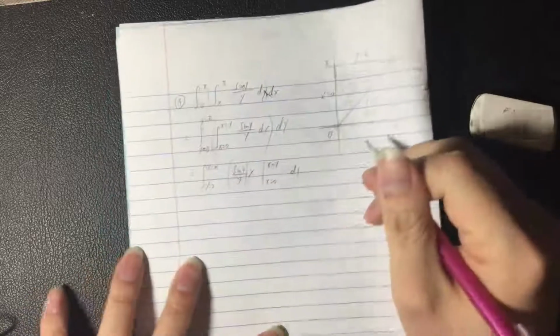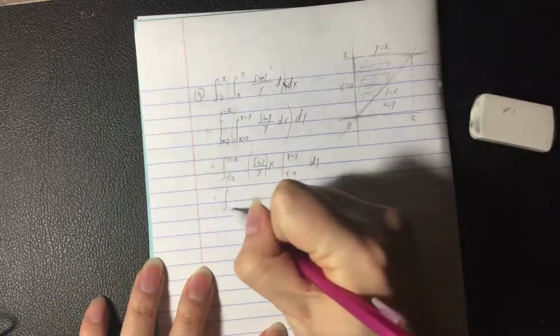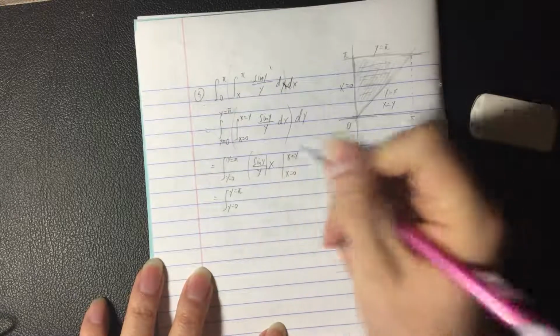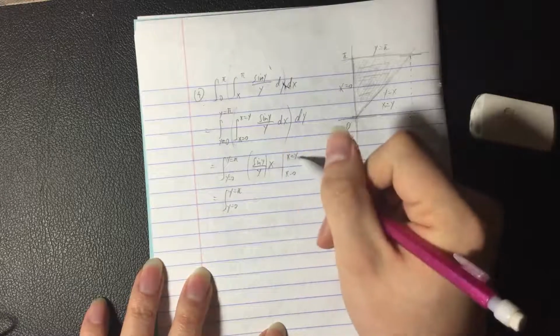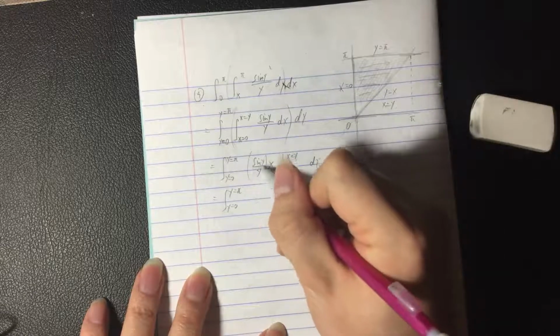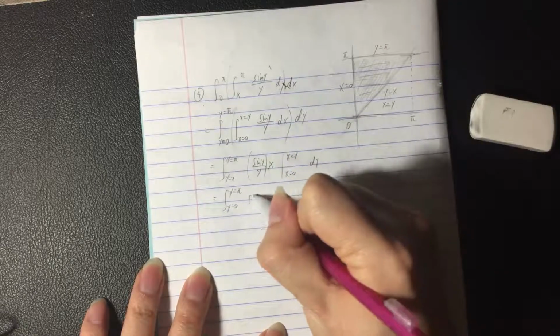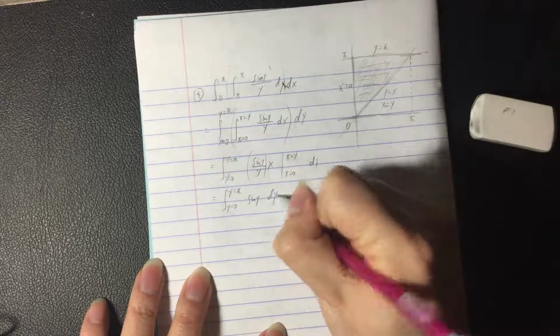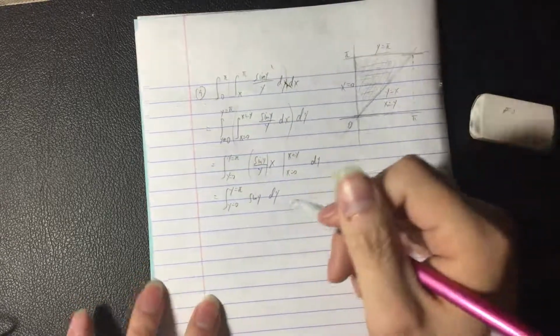If I substitute y for x, I have sine y over y times y, which is sine y. If I substitute 0, I get 0. Then take antiderivative.